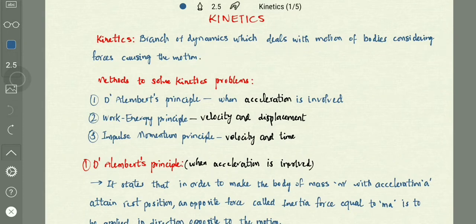So if a body is traveling by application of force F and it is traveling with an acceleration a, its mass is m. If this force is considered in studying this motion of the body, then it is called kinetics. So how to solve these problems based on kinetics?